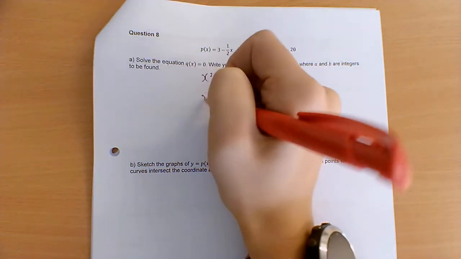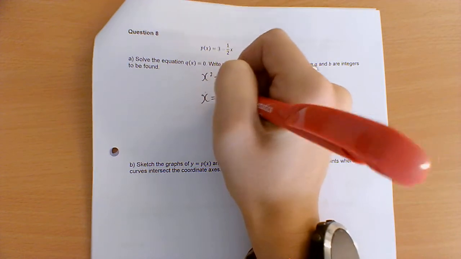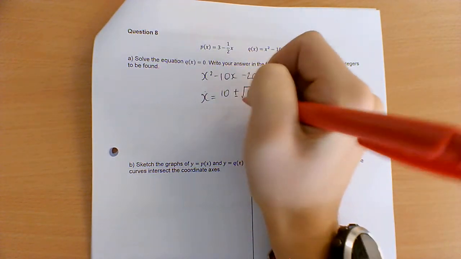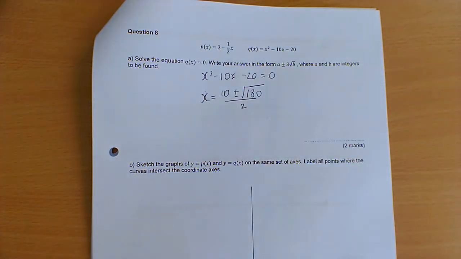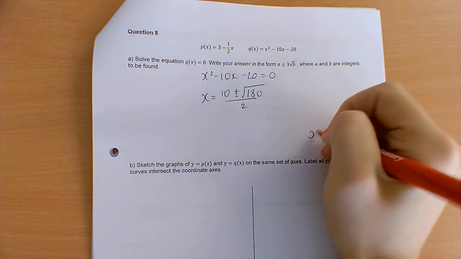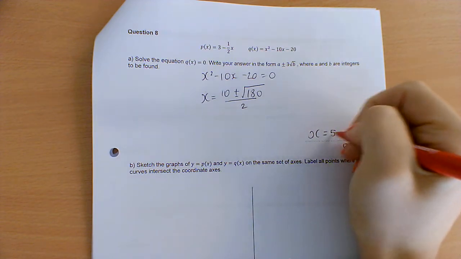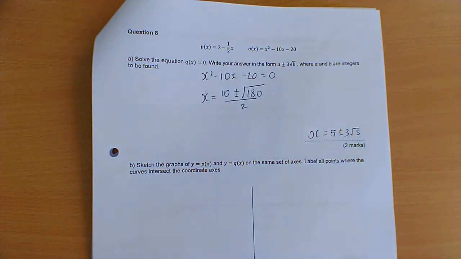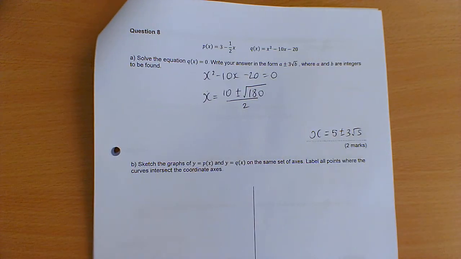So I'm going to have x equals 10 plus or minus the square root of 180 over 2. Obviously you're going to take your time when you substitute that in. When you type that into your calculator, you're going to get that x is equal to 5 plus or minus 3 root 5. You could also simplify it from there. So 5 plus or minus 3 root 5. A is 5, B is also 5.